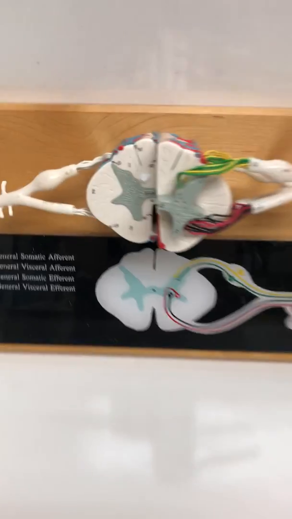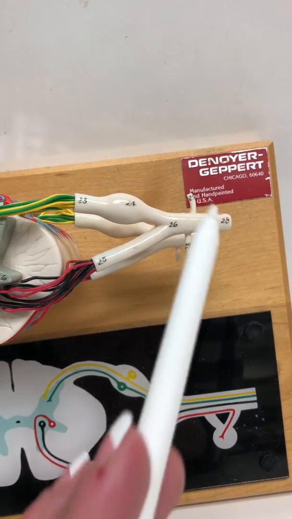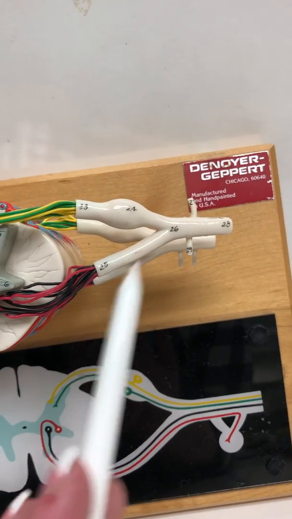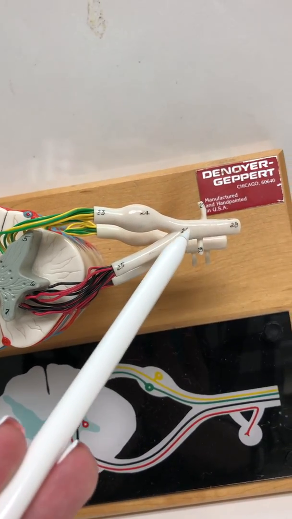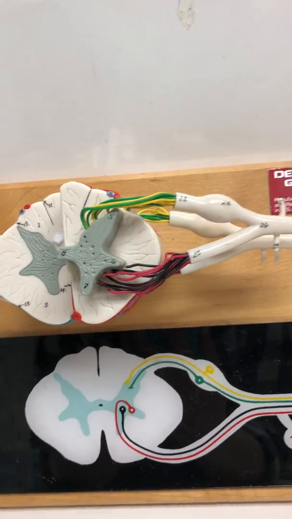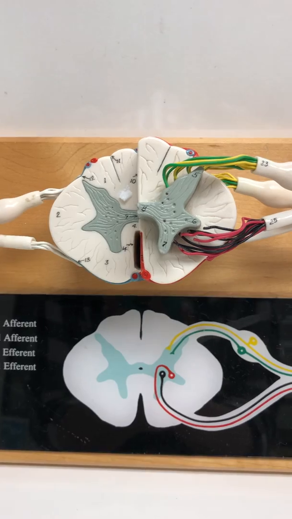You have them on both sides, and you've got on this side the dorsal root ganglion with the dorsal root, and then the anterior root. And these are going to form your spinal nerves. So these will exit your spine through the intervertebral foramen, those holes we were talking about during the bones.